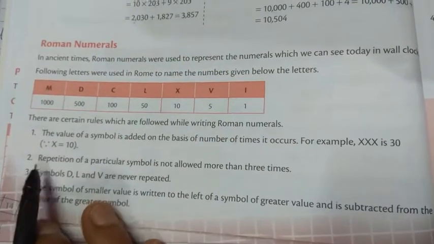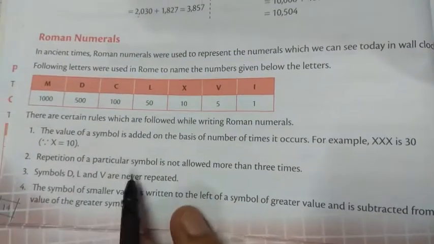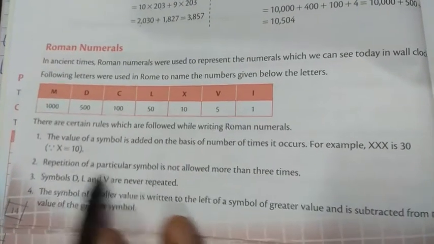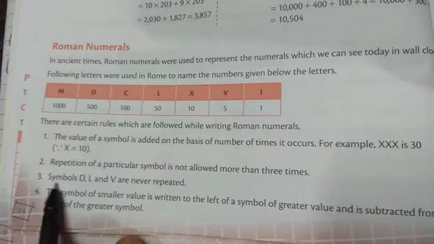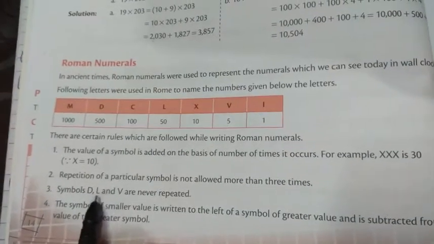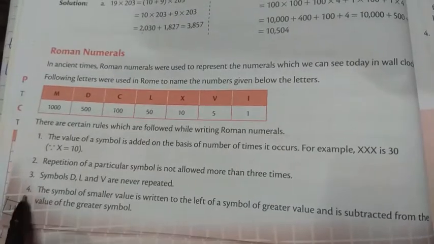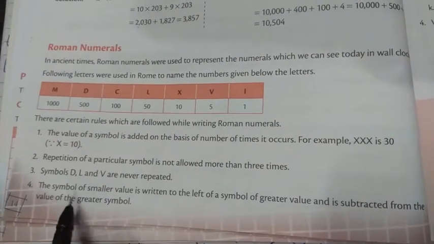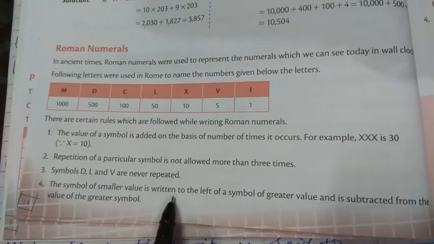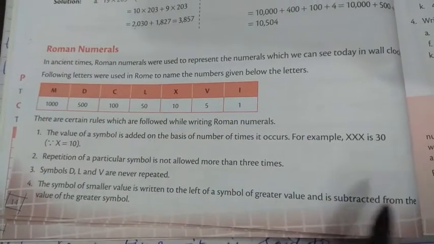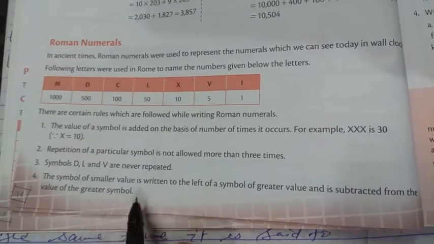Similarly, point number 2: the repetition of a particular symbol is not allowed more than 3 times. You must remember these points. Symbols D, L, and V are never repeated. Point number 4: a symbol of smaller value is written to the left of a symbol of greater value and is subtracted from the value of the greater symbol.